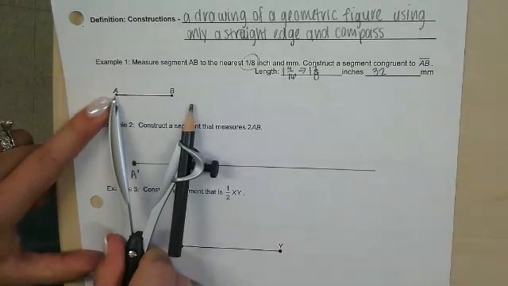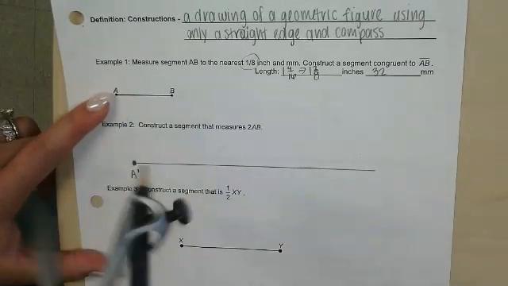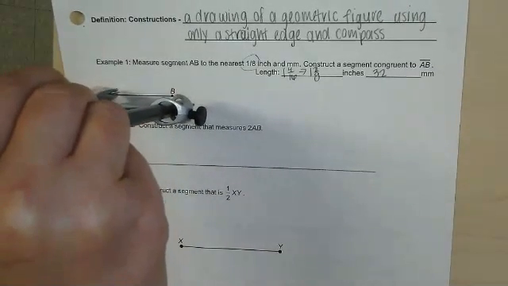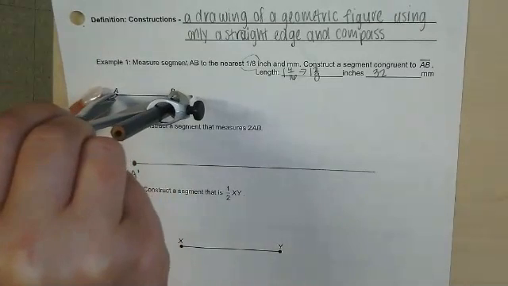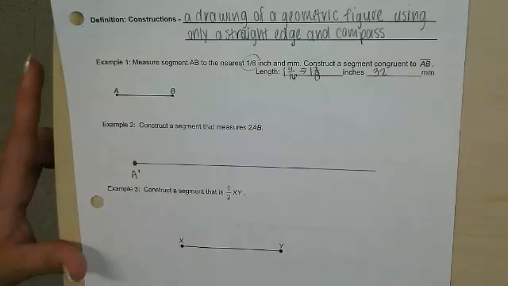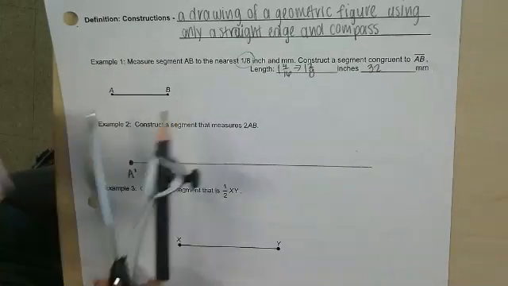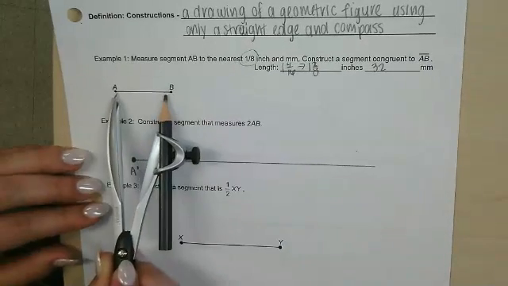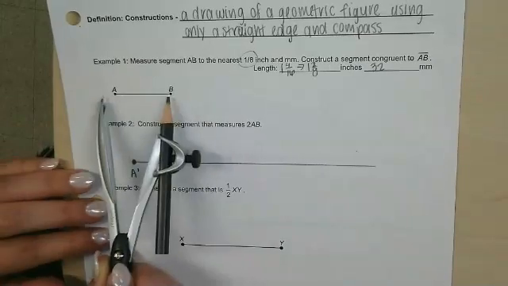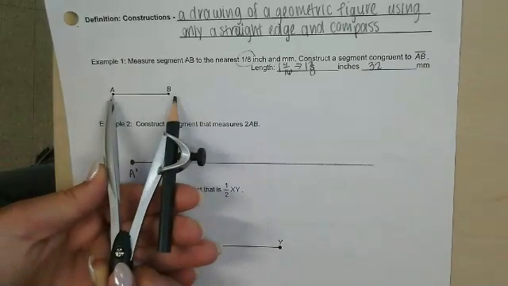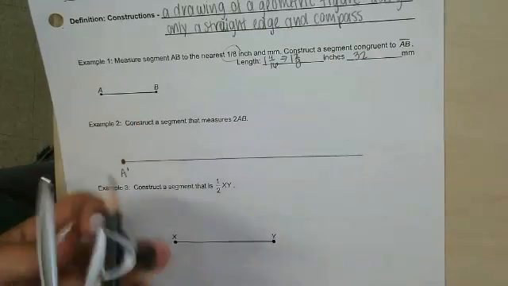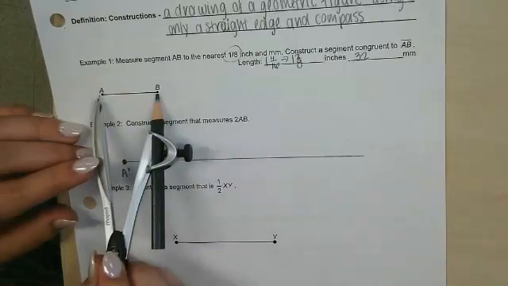So you're going to take your compass and put the pointed end on A. You would stand it up and put it right on that point A. But in the meantime, you need to make sure that your compass is open or closed enough so that the pencil end will land on B. You want to make it wide enough so that it is exactly from A to B. So point it in here and pencil end on B.